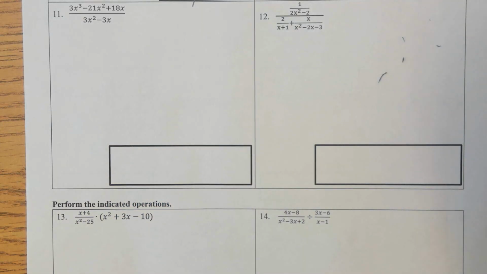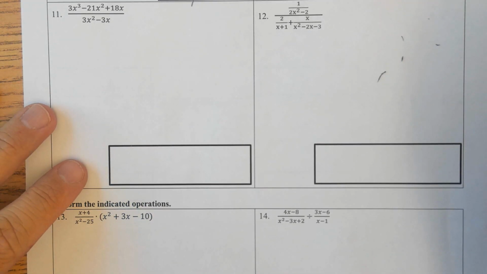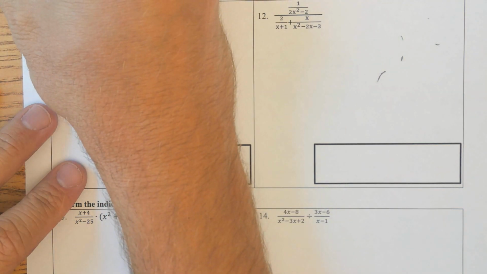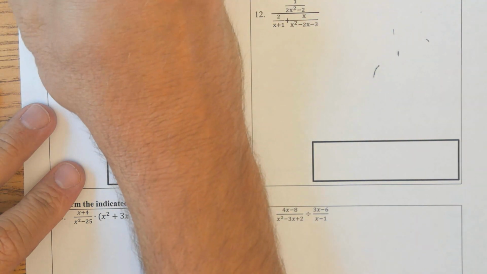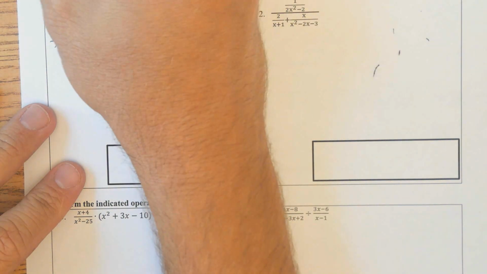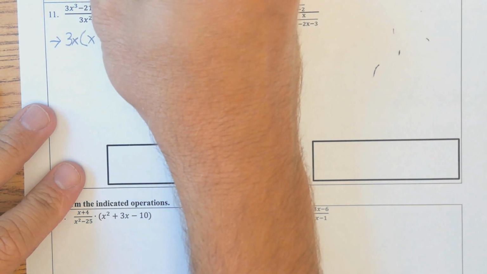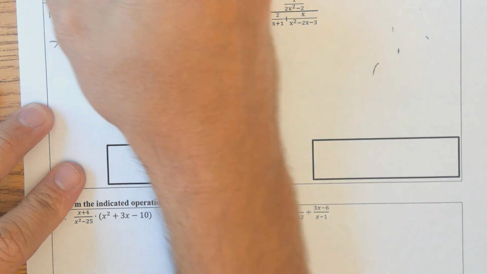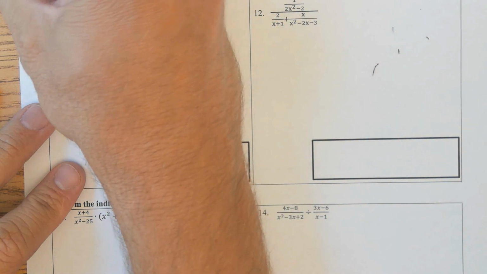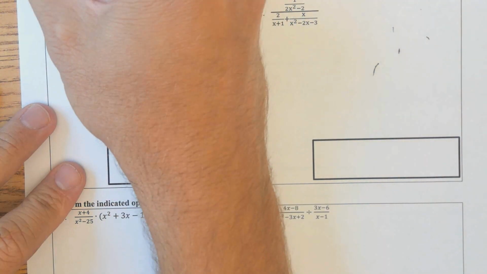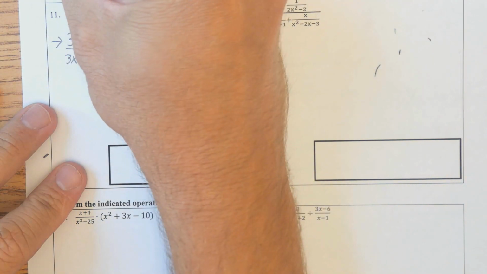All right, simplifying here. So we've got 3x to the third minus 21x squared plus 18x. So we got some factoring we can do here. In the numerator, it looks like I can take out a 3x. When I do that, that's going to leave me with x squared minus 7x plus 6 all over. Factoring here, what can I do here? I can take out a 3x. And so then I'm left with just x minus 1.